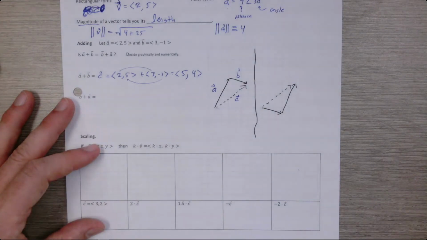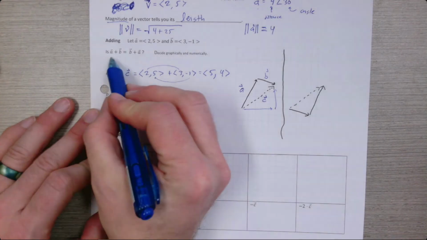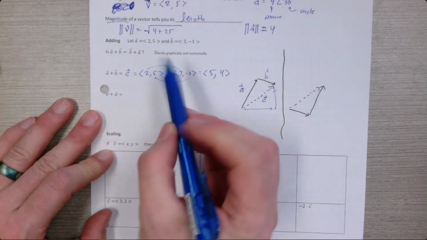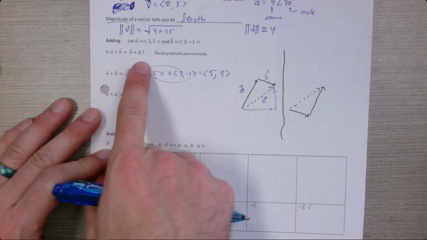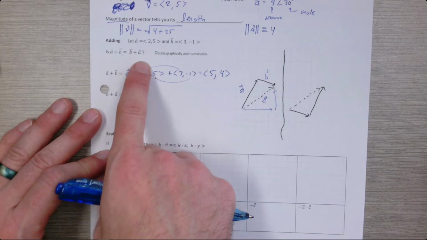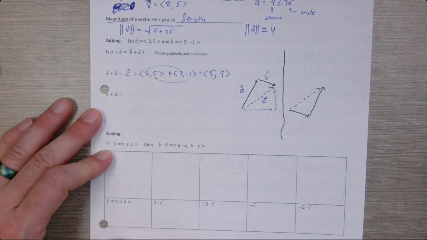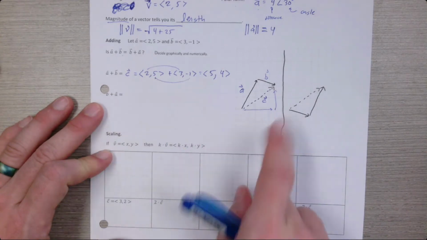All right. You know, for numbers, it's true that a plus b should be the same thing as b plus a, but that's not necessarily true of other mathematical objects that you will encounter in the future. So it's worthwhile asking, like, are these two things really the same for vectors? So let's think about it both numerically and graphically.